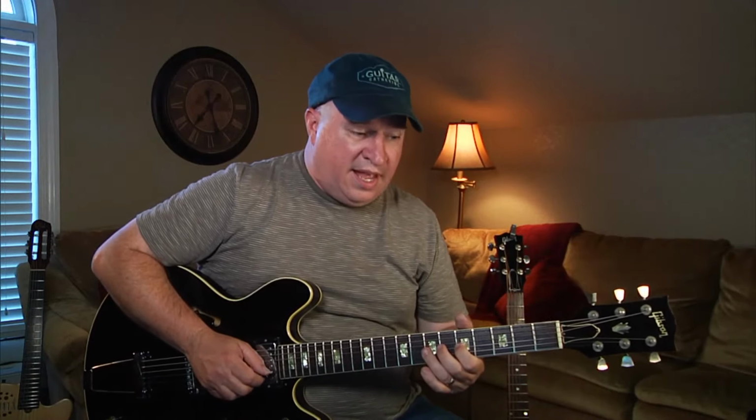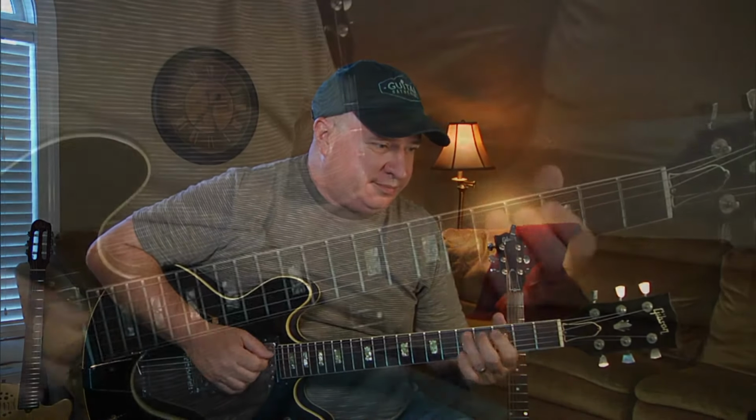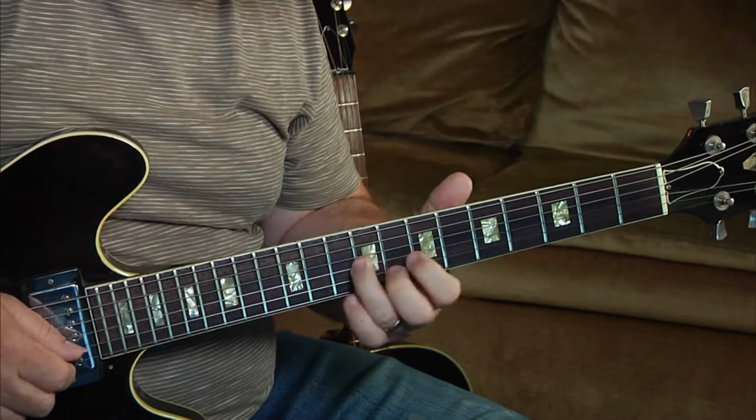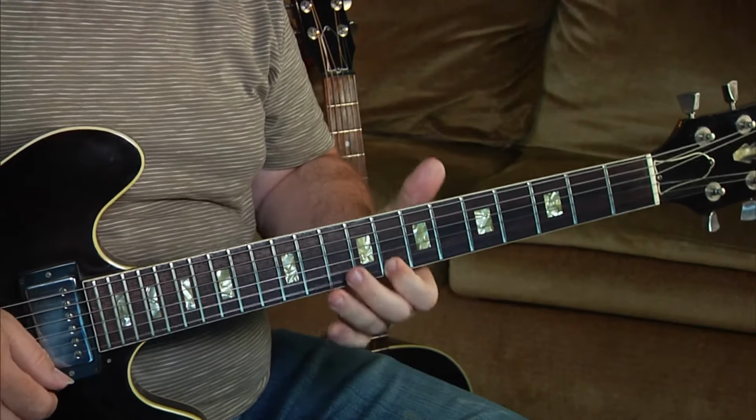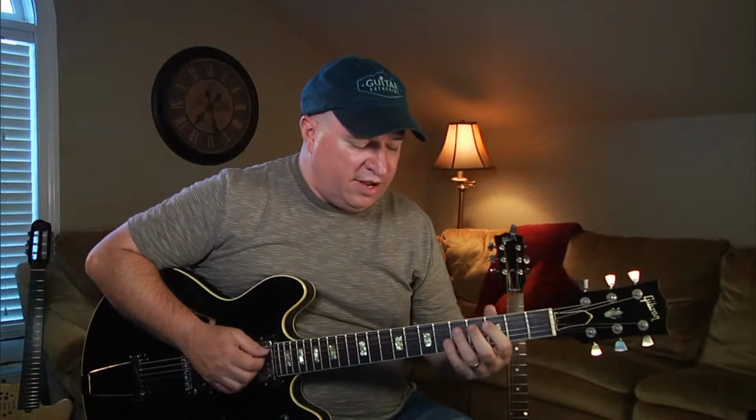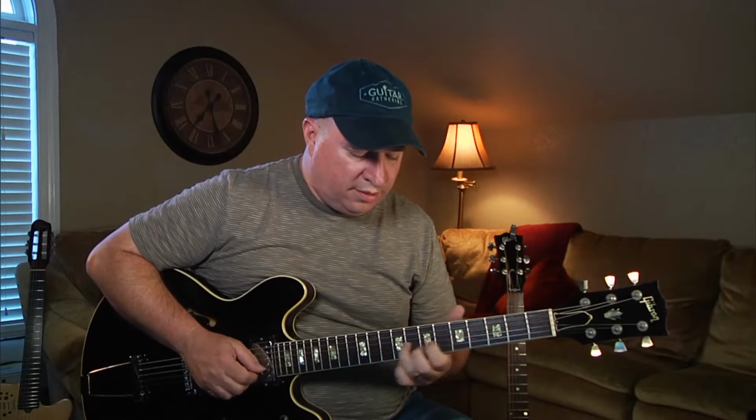Great little lick. But I can combine them, okay? So what if I went another octave? Now I combined it. Now, I know you're going to have to think about the fingerings and all of that. That's why I wrote it out, so you can have that there.